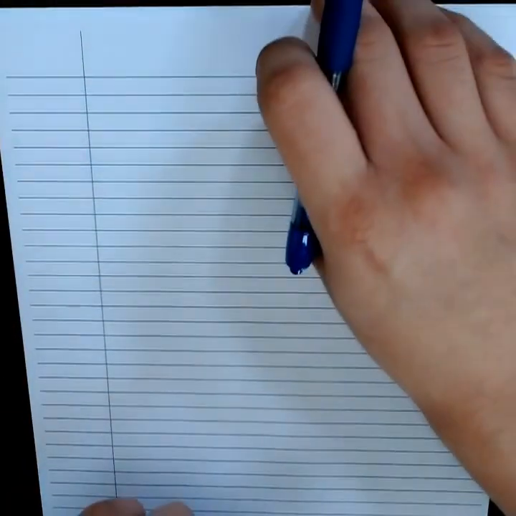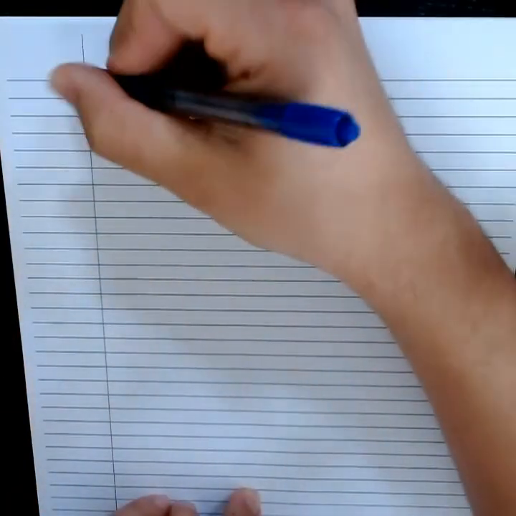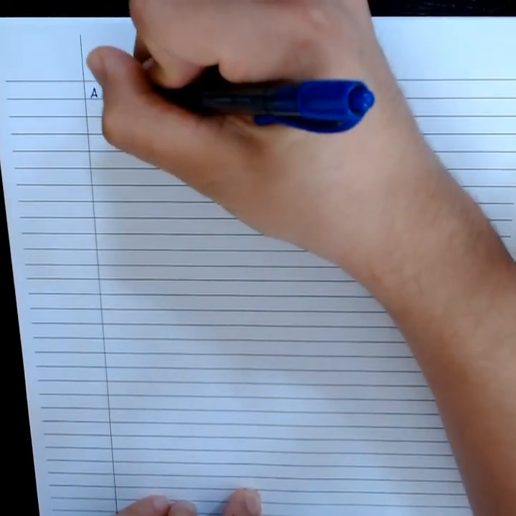Anyway, so we have a problem that we've seen all the way back in Cal 1, and that was the problem of the area between two curves.